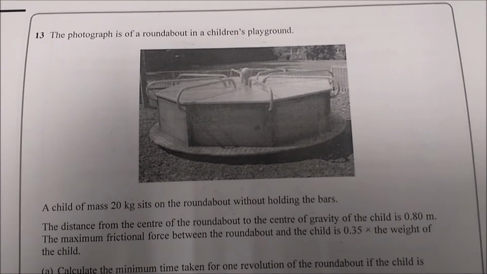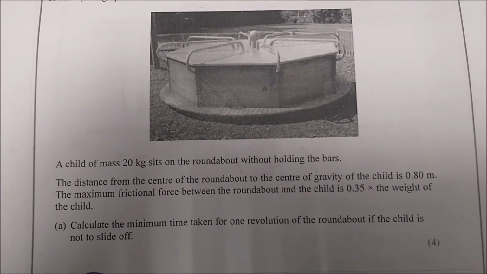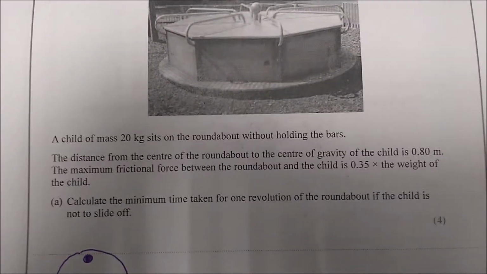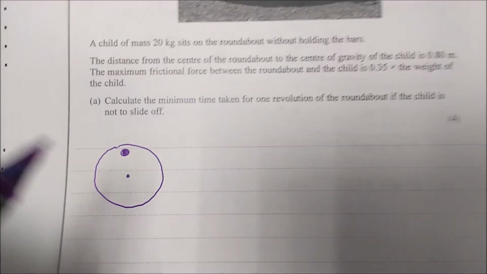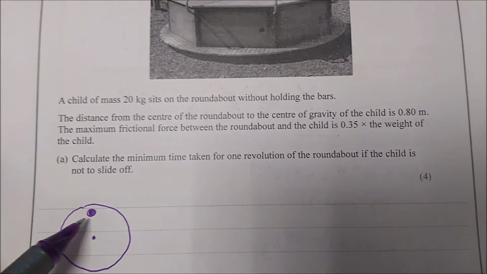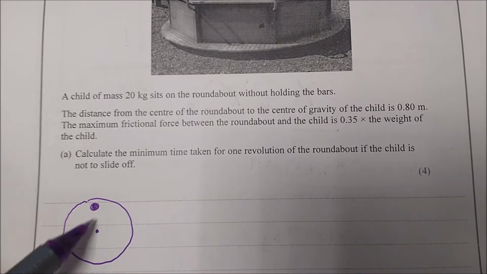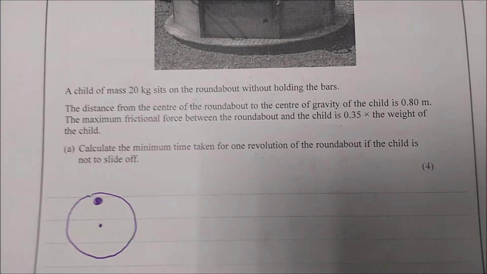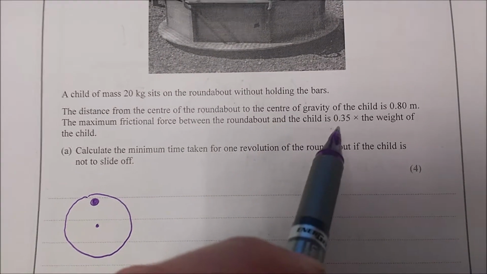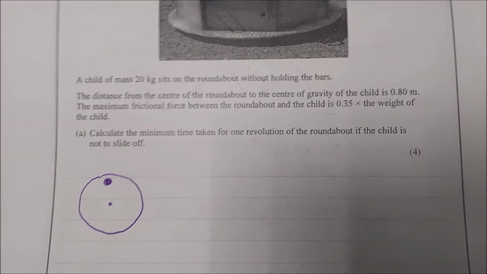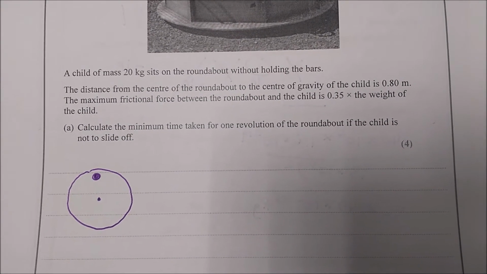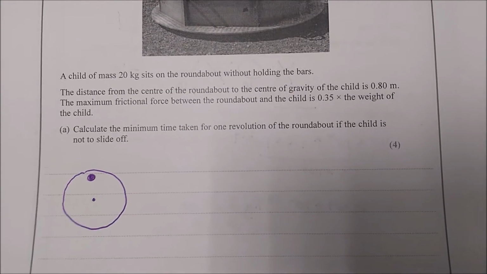We've got a picture of a roundabout in a child's playground. We've got a child, mass 20 kilograms, who sits on the roundabout without holding the bars. So I'm going to draw a little picture from above there. I'm just thinking this out myself. There's the centre of the roundabout, there's the child. You've got a distance between the centre of the roundabout and the child, 0.8 metres, and it tells you the maximum frictional force is 35% of the weight of the child. Calculate the minimum time taken for one revolution if the child is not to slide off.